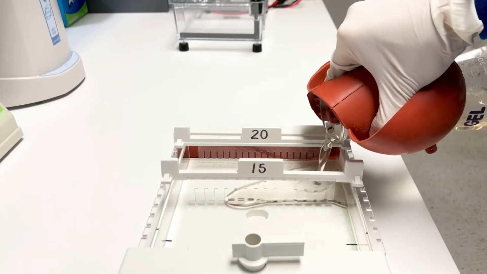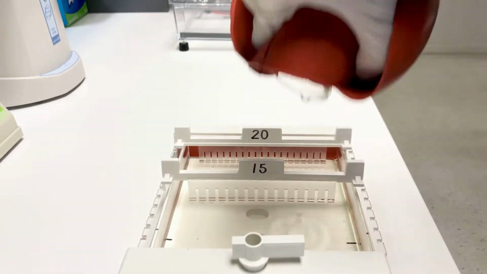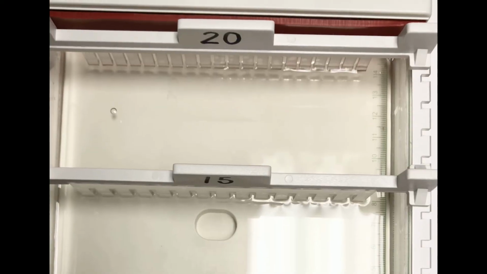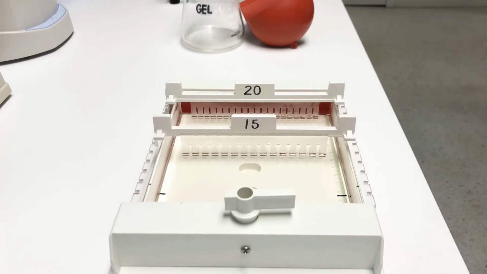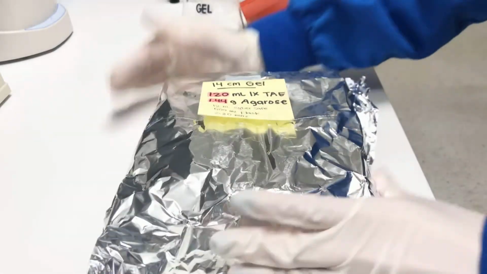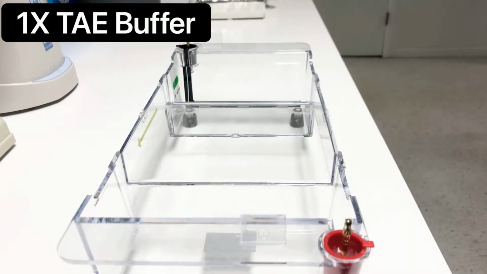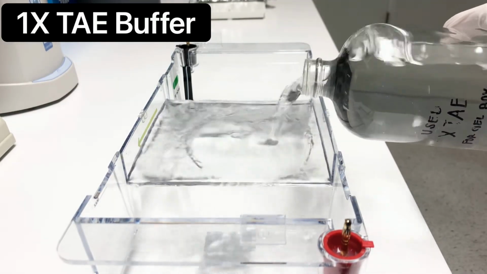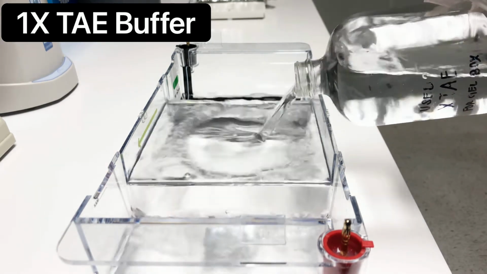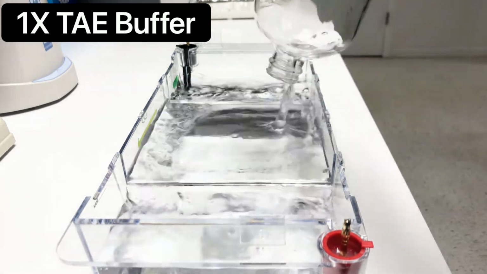Pour the hot mixture into your gel cast. Remove any air bubbles with a pipette tip. Cover the gel with aluminum foil while it solidifies. In the meantime, set up your gel box. Fill the gel box with 1x TAE buffer.